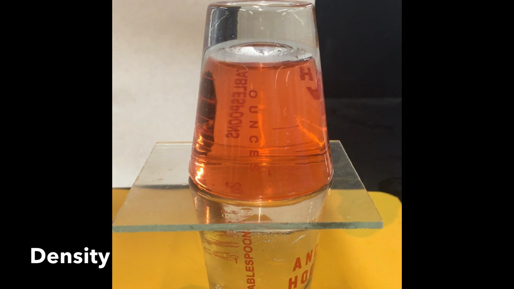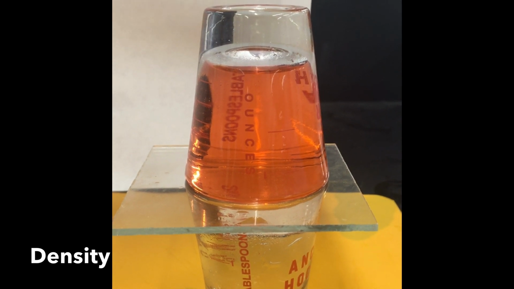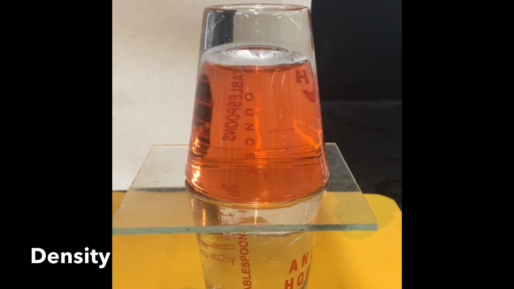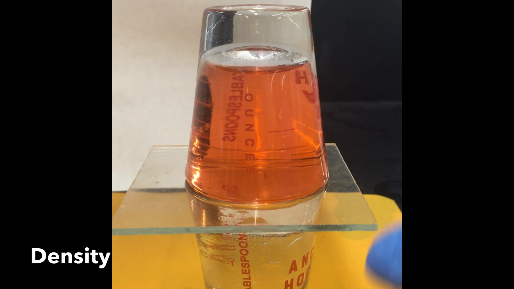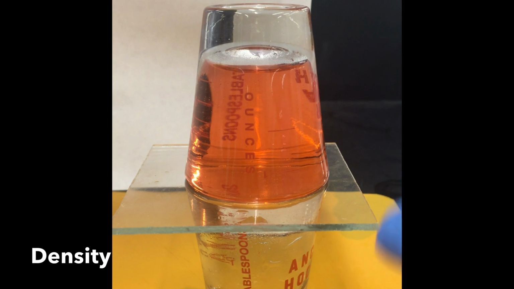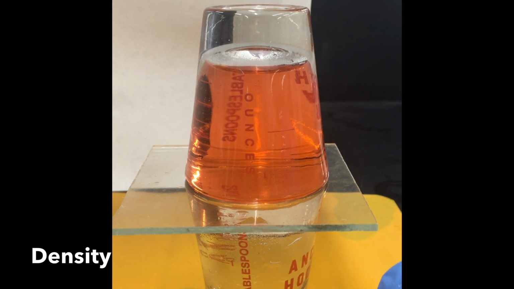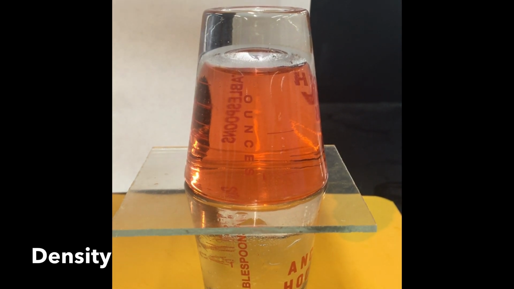So usually we said that density kind of tells us how heavy something is. In this situation, the volume of both glasses is exactly the same, and therefore we're going to be looking at their mass differences and also, of course, their densities.